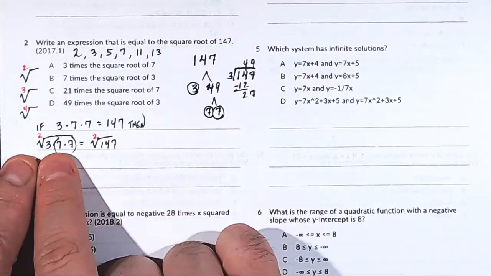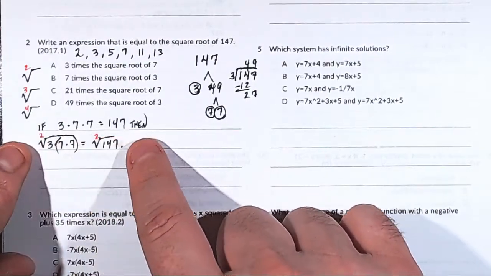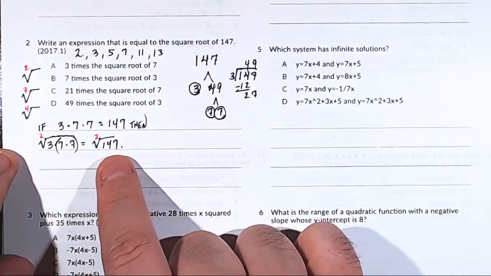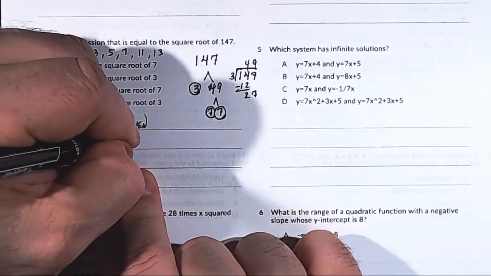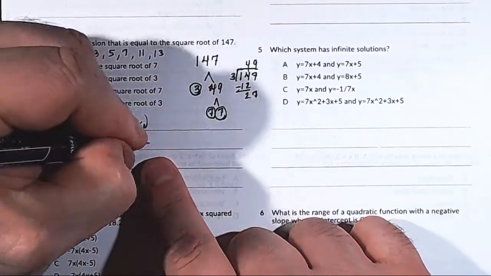So we've already written this sentence out. If 3 times 7 times 7 is 147, then the square root of 3 times 7 times 7 is the square root of 147. So we're still writing in English here. Sentences.